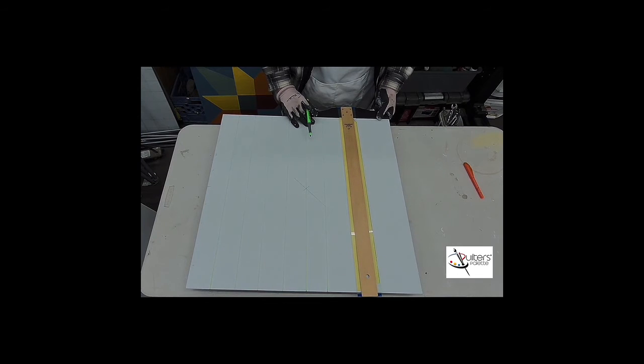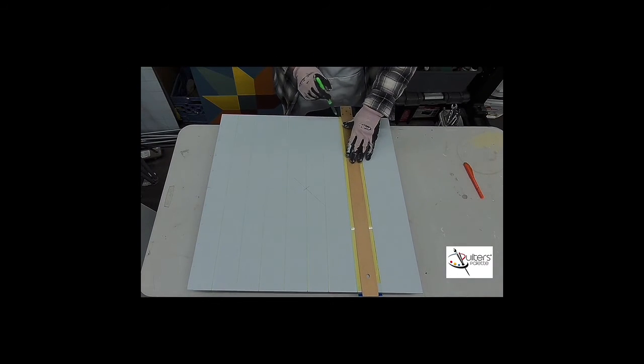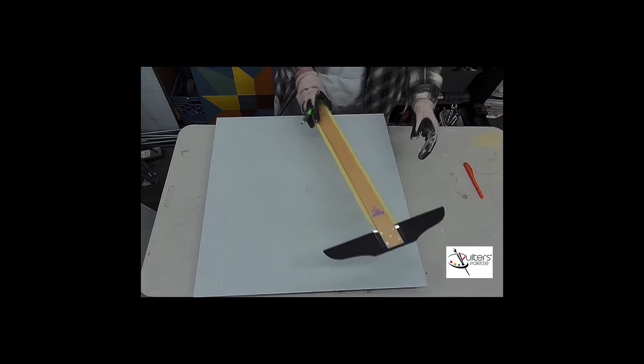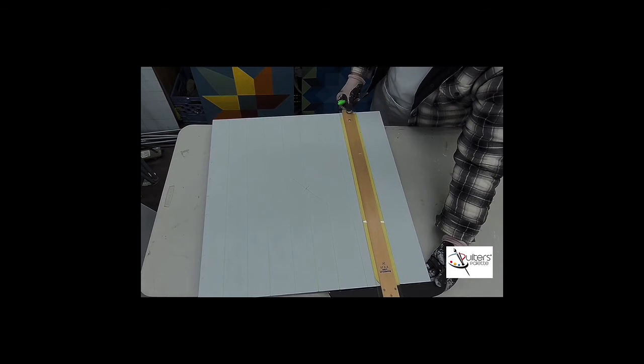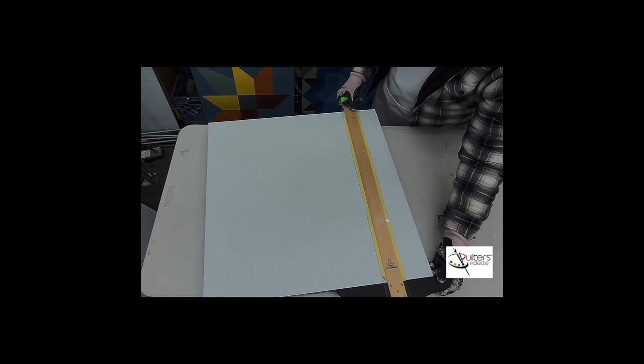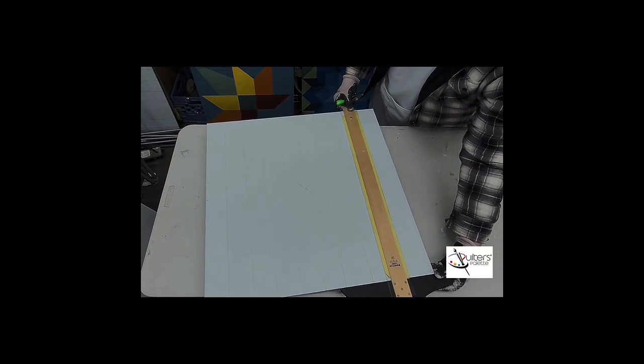And it doesn't matter which way you hold your T-square. So for example, I could use it this way as well and line up this end with the mark. So long as this remains square against the edge, that's the key part.